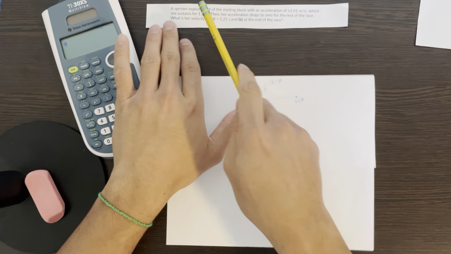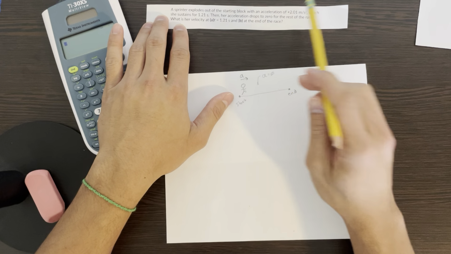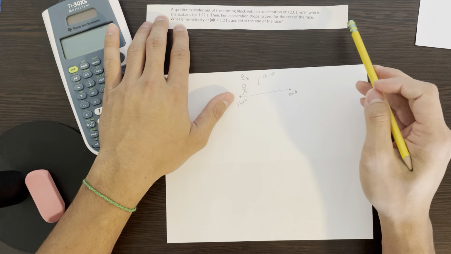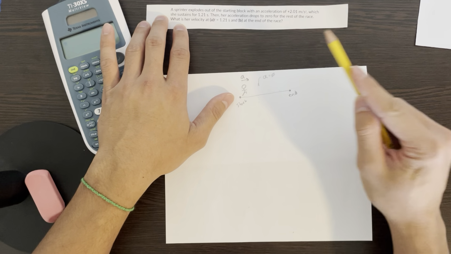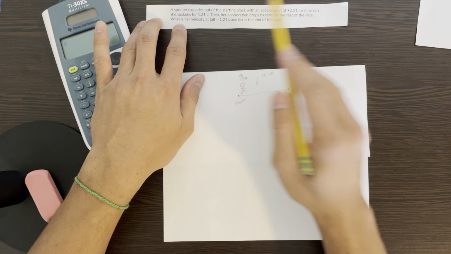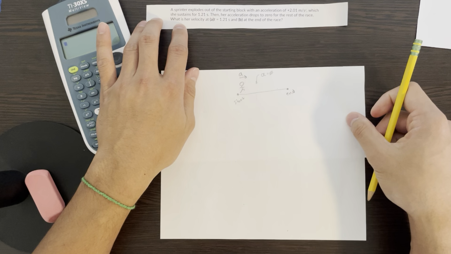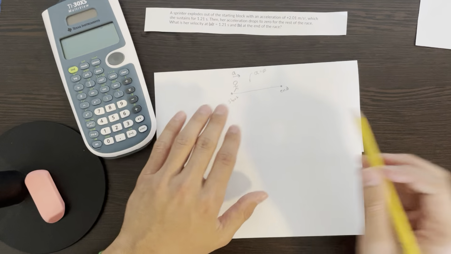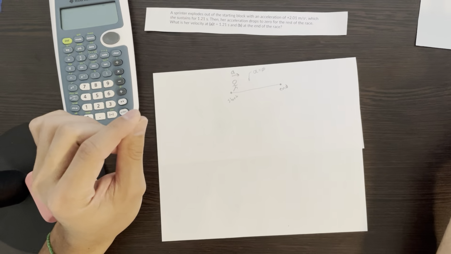But today our question is, a sprinter explodes out of the starting block with an acceleration of 2.01 meters per second squared, which she sustains for 1.21 seconds. Then her acceleration drops to 0 for the rest of the race. What is her velocity at t equals 1.21 seconds and at the end of the race? So I've gone ahead and drawn a little picture for us to visualize the problem here.